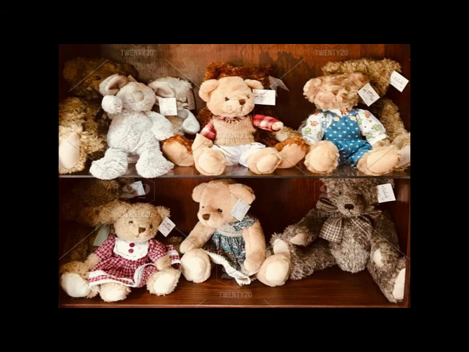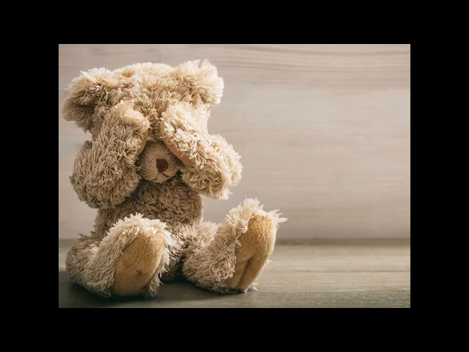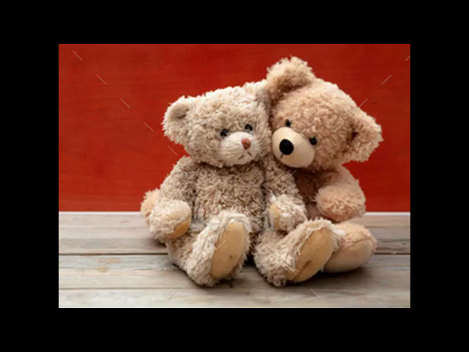That night, Wobbly Bear sat on the shelf and started to cry. He had heard what Mr. and Mrs. Puppety had said about him. "What's wrong?" asked Brown Bear, who was sitting next to him. "My head is so wobbly," sobbed Wobbly Bear.